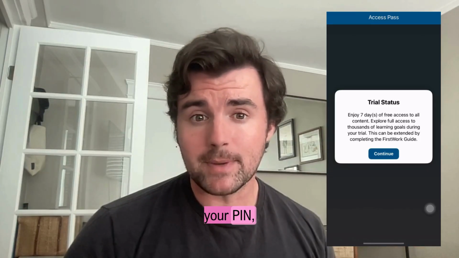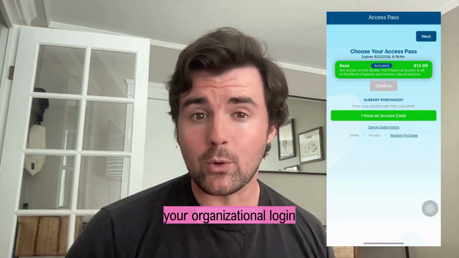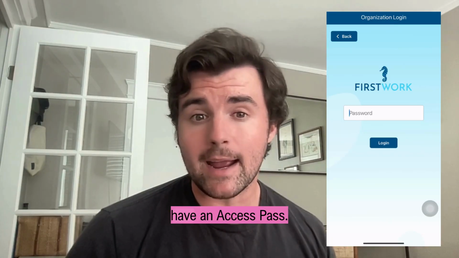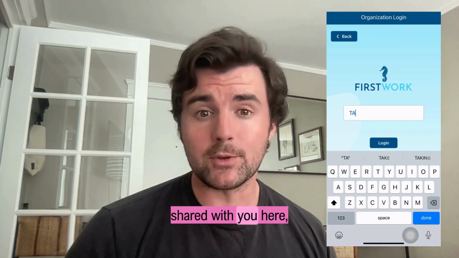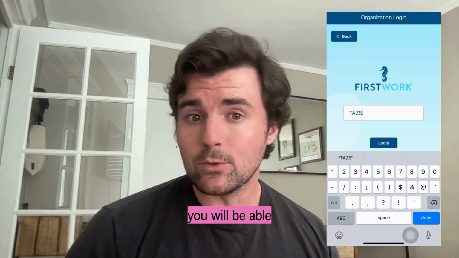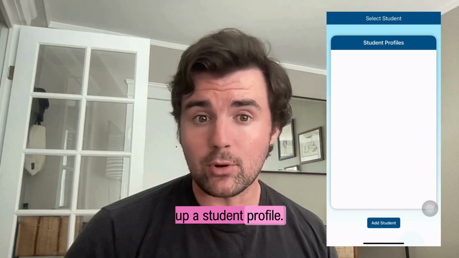After you have entered your PIN, you will find yourself on the Access Pass page. Here, you can enter your organizational login code by pressing I have an Access Pass. If you enter a login code which has been shared with you here, it will be accepted and you will be able to move on into the next stage of the app, which is setting up a student profile.